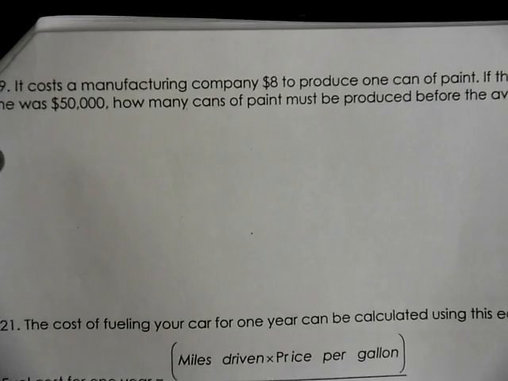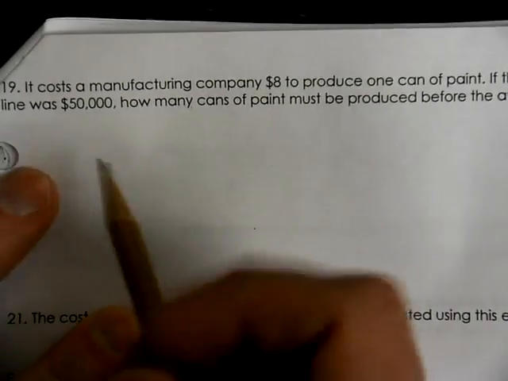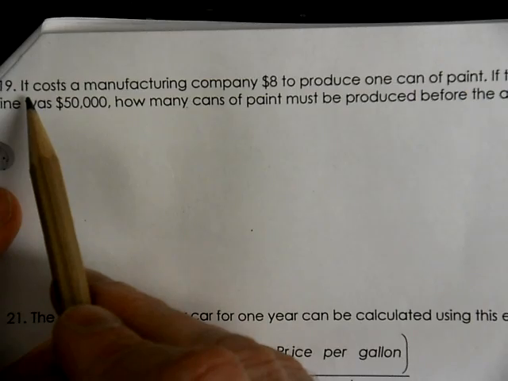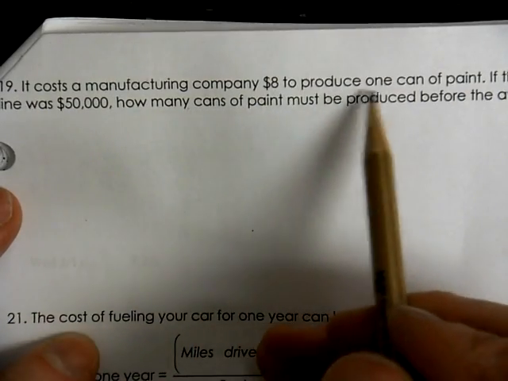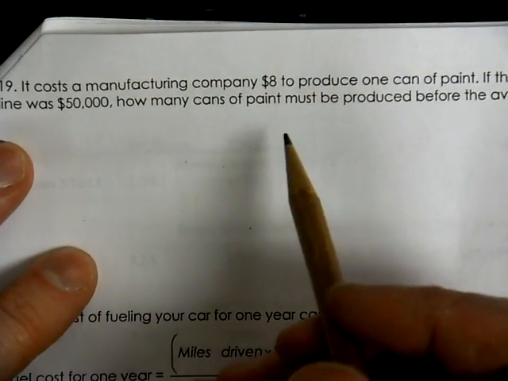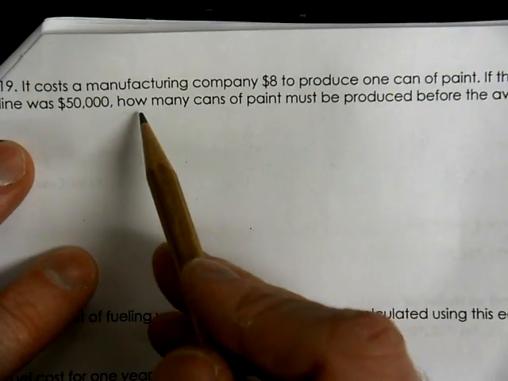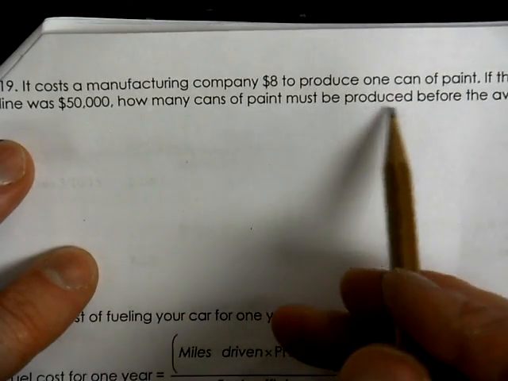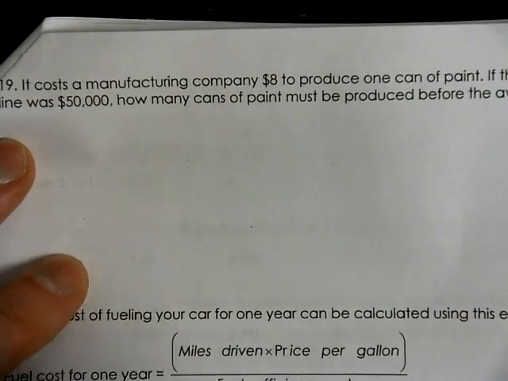This is the 4th page of review 8.4 to 8.6. This is the 2nd page for 8.6. It costs a manufacturer company $8 to produce 1 can of paint. The initial investment was $50,000. How many cans of paint must be produced before the average falls to $10?